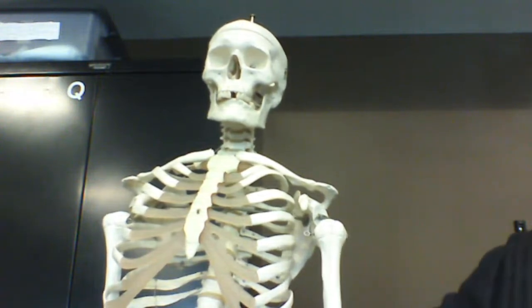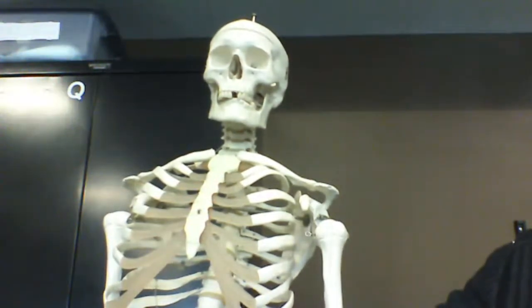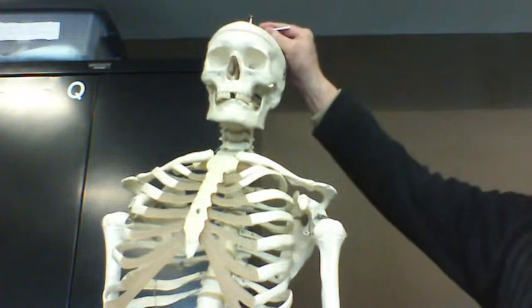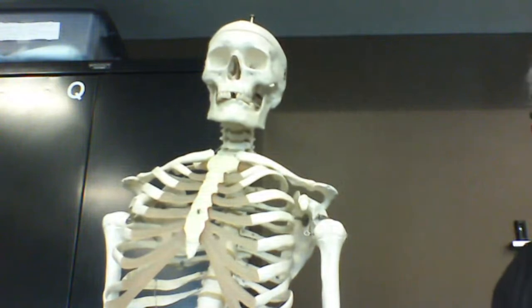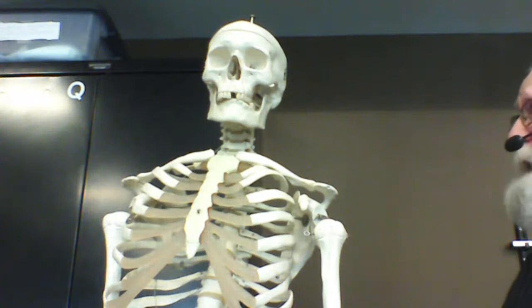The skeleton consists of an axial skeleton, which, if you took the coronal plane like this, and the mid-sagittal plane, that would form an axis, a center line. And this center line would make up the axial skeleton and anything that is attached to it.